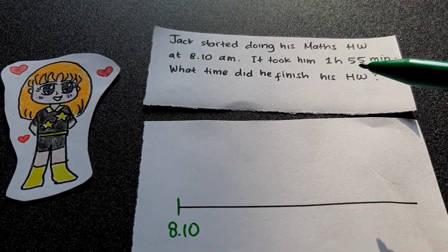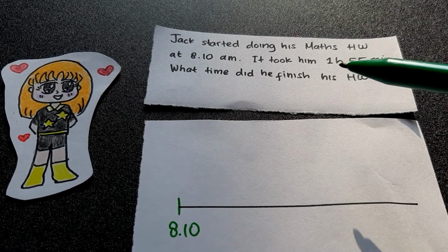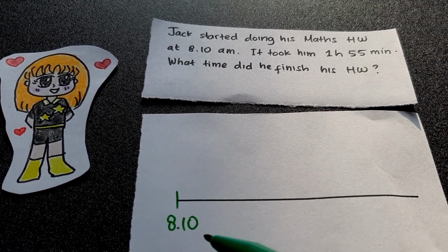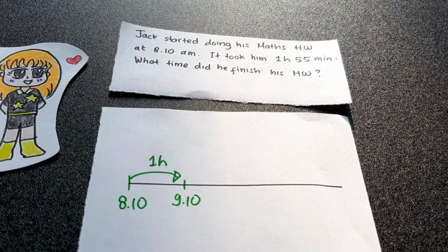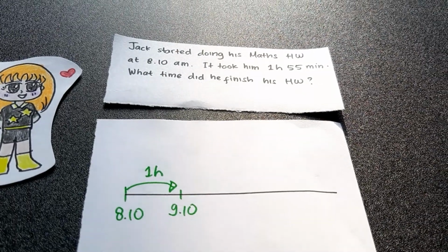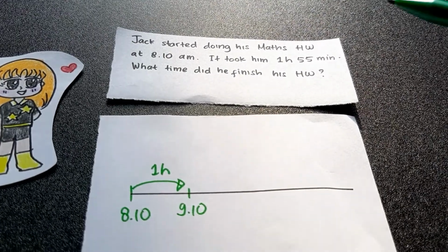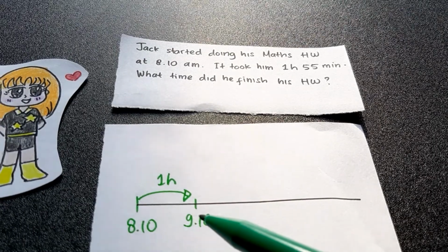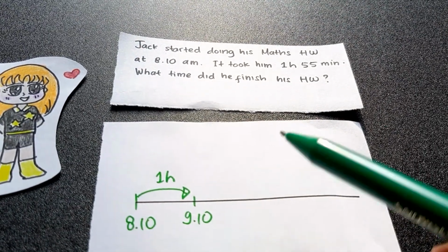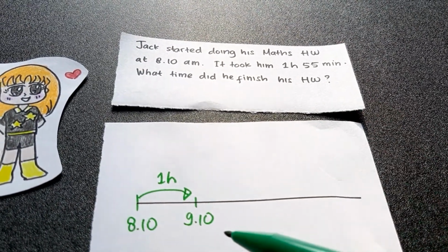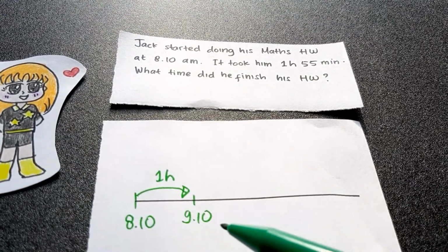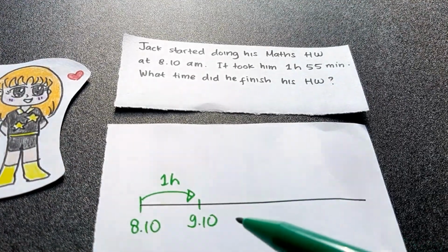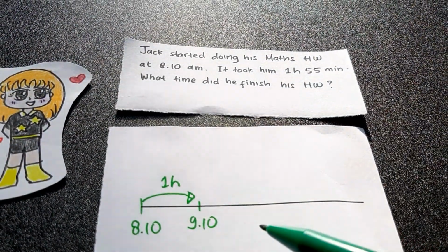It took him 1 hour 55 minutes. Let's count the 1 hour first. 1 hour after 8:10 is, yes, 9:10. And then after we count the hour, let's count the minutes. 55 minutes. So we have to pay attention. 9:10 plus 55. 10 plus 55 is 65. 65 is not enough. So we go to the next clock, or the next hour, which is 10 o'clock.